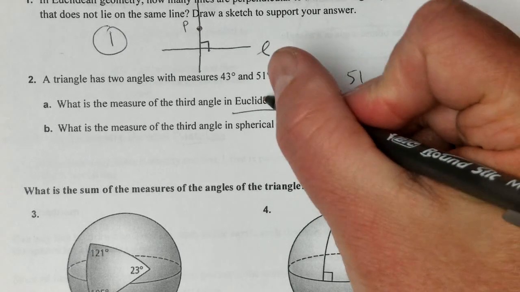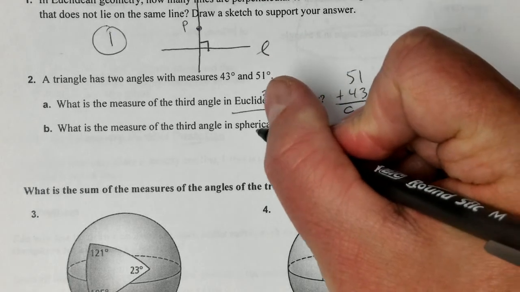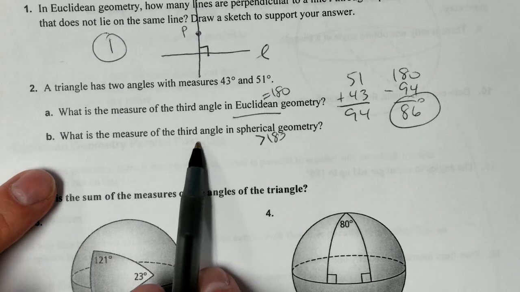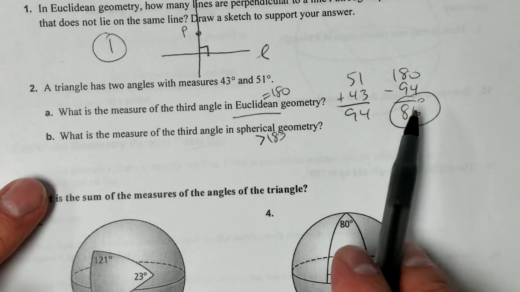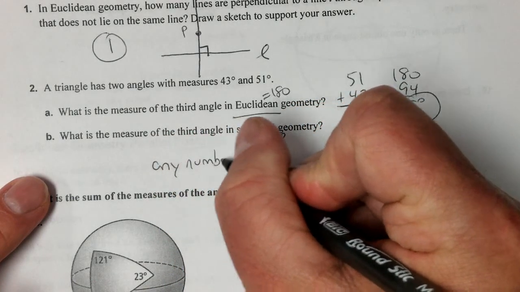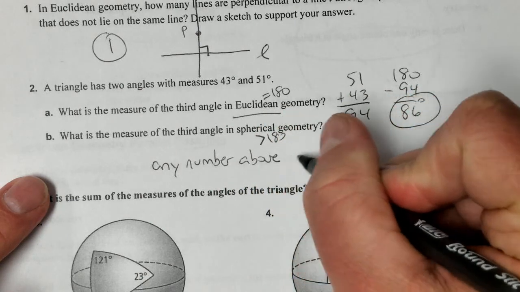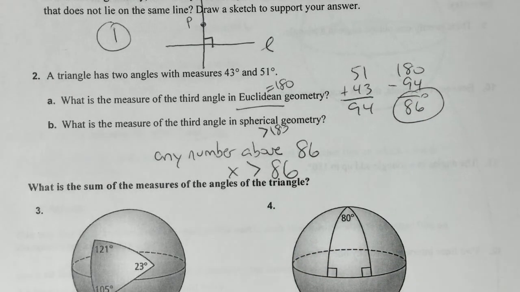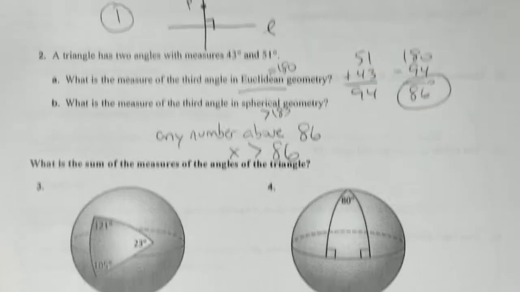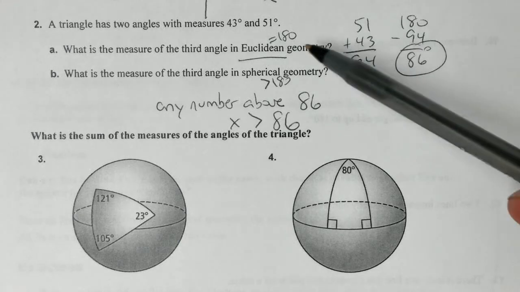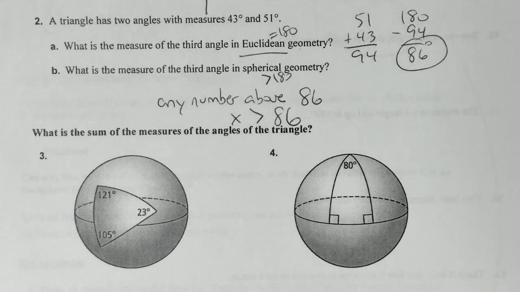So remember, Euclidean is when it's equal to 180. Spherical when it's greater than 180. So what is the measure of the third angle in spherical? It's anything bigger than 86. So any number above 86. Or you could say x greater than 86. So that's the difference. Euclidean has to be exactly 180, but spherical has no upper boundary.